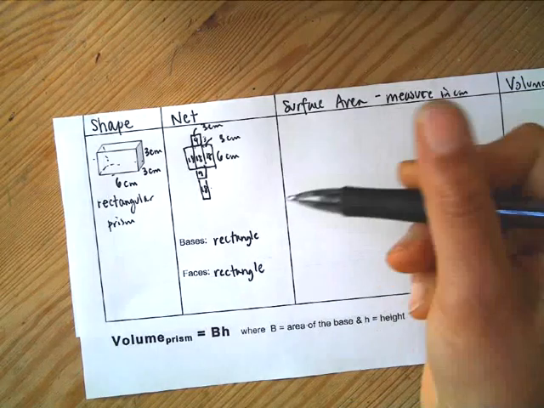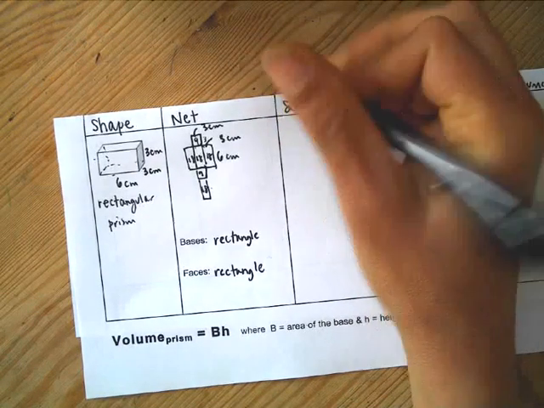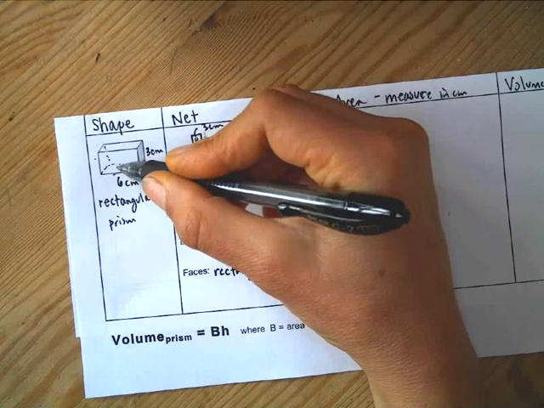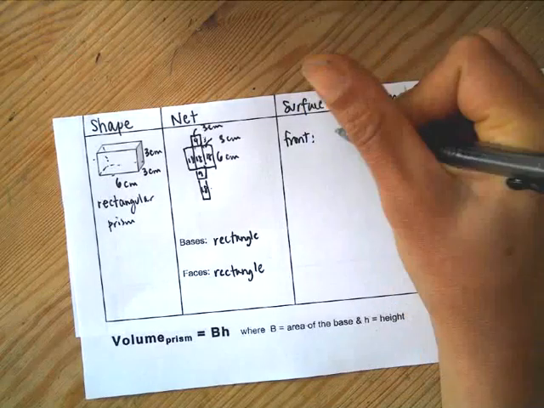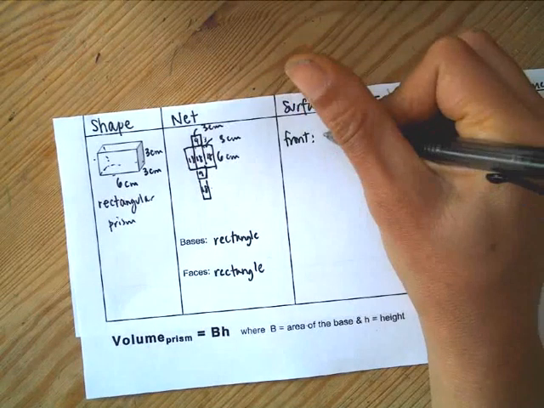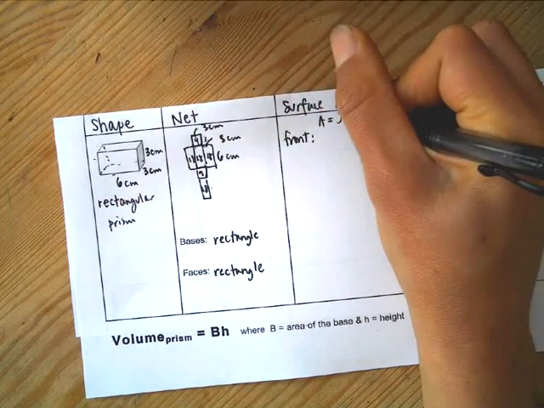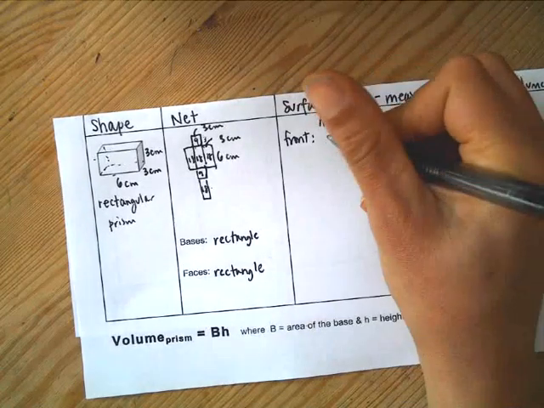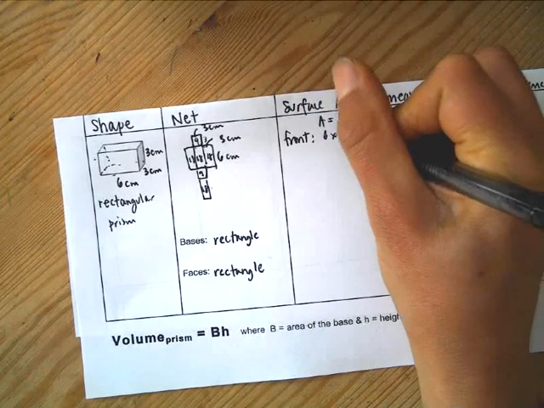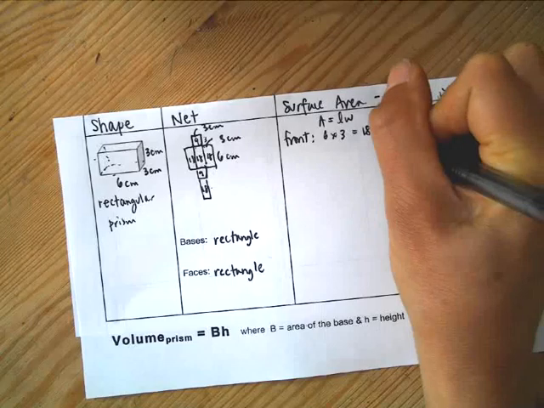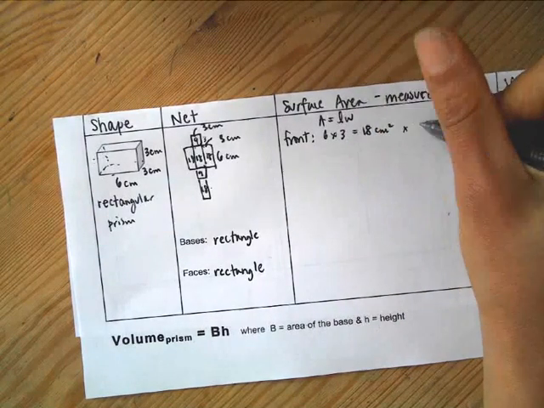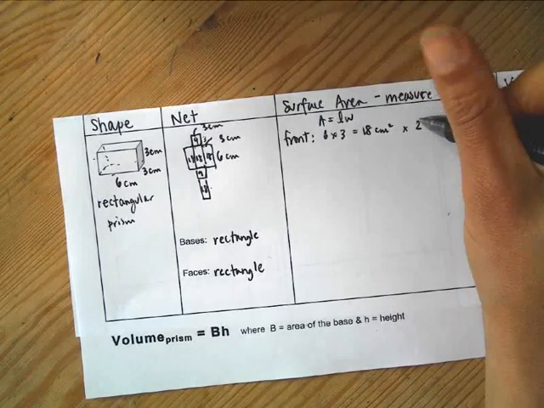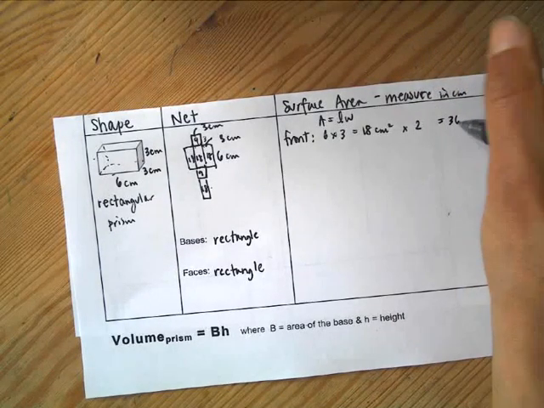Another way you can organize your work is saying, I'm looking at my original shape, and the front is, once again, the area formula: length times width is 6 times 3, so that's 18 centimeters squared. I have 2 of those because I have a front and a back, so 36.